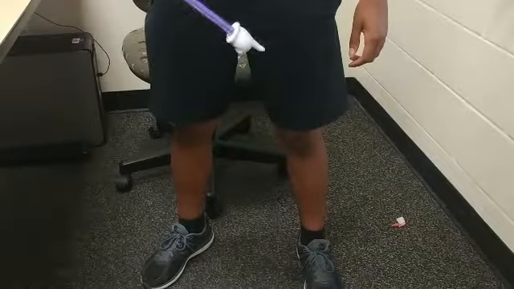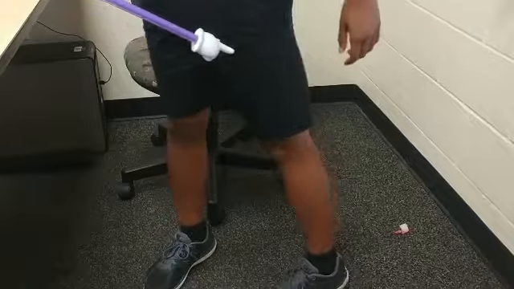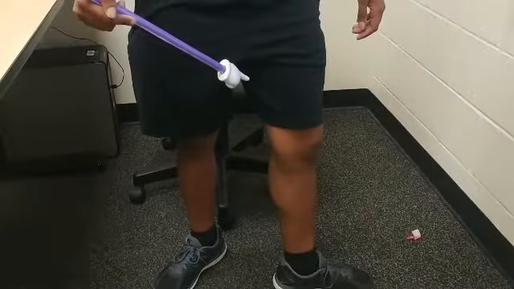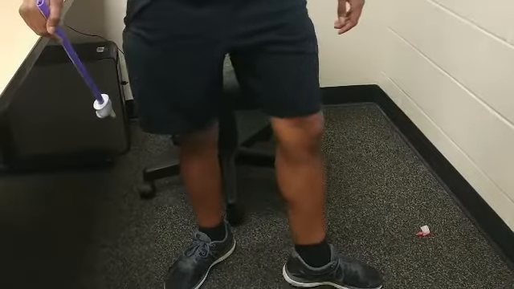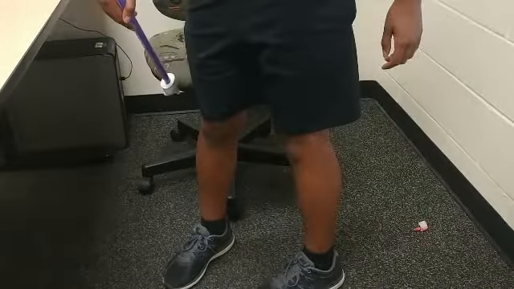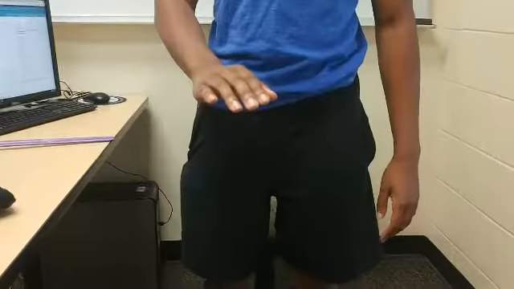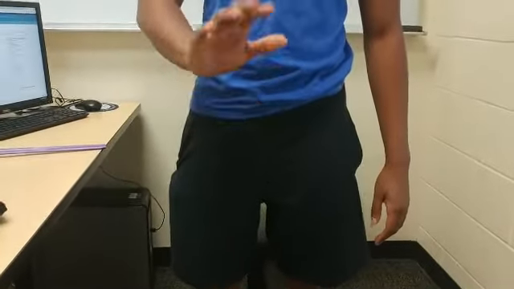And then we have rotation, which is head movement. So you can move your head from left to right. And then we have medial and lateral rotation. So lateral away from the midline and medial towards the midline. And then we have pronation.